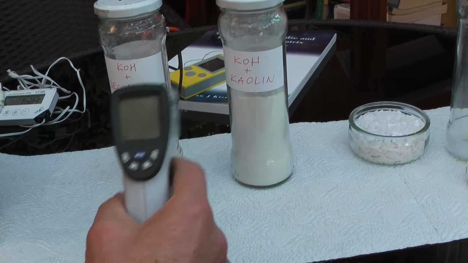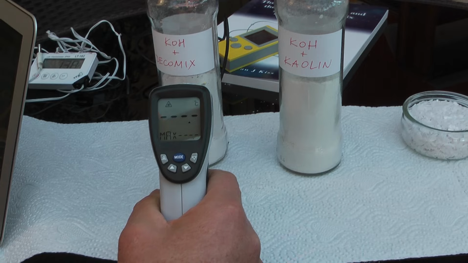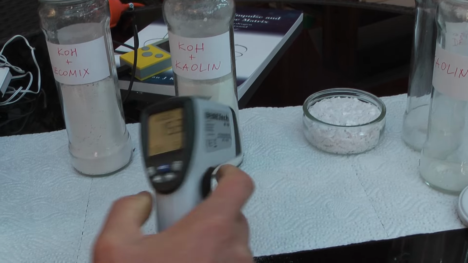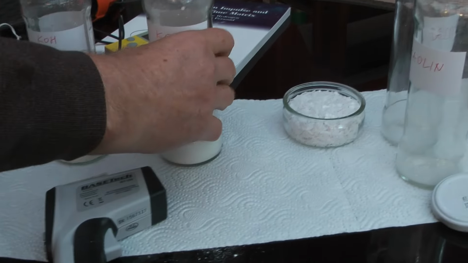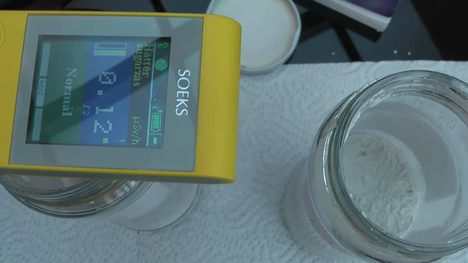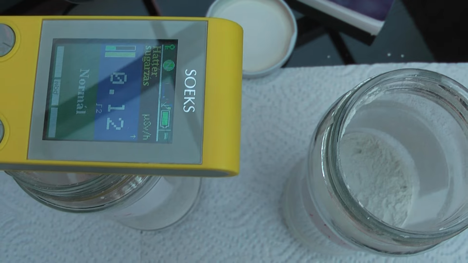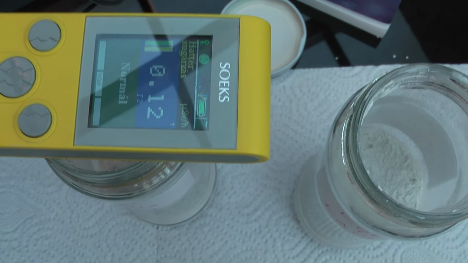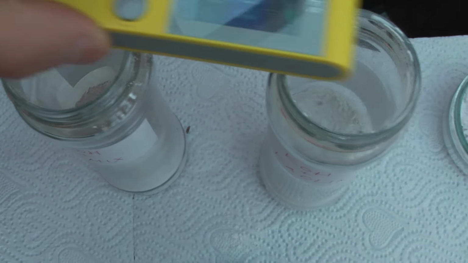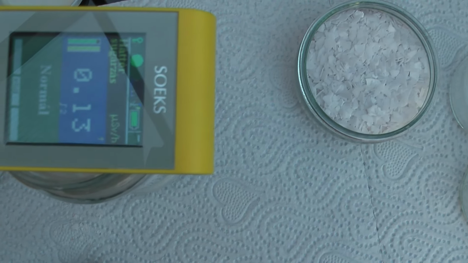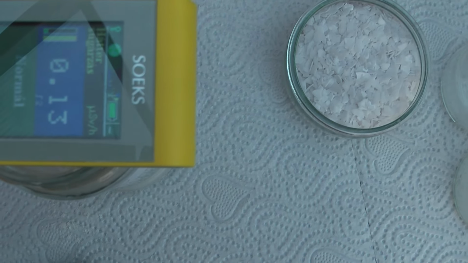Taking a look again at the temperatures: 24.6 and 15.4, and taking again a look at the activities. Here 0.12, 0.13 microsievert per hour, and the other 0.13.